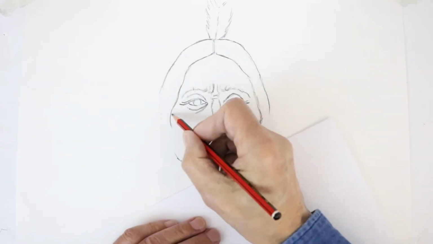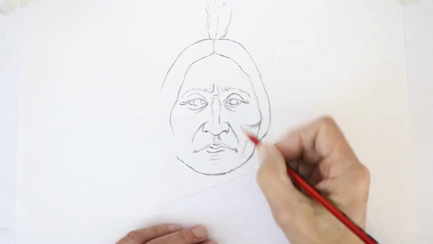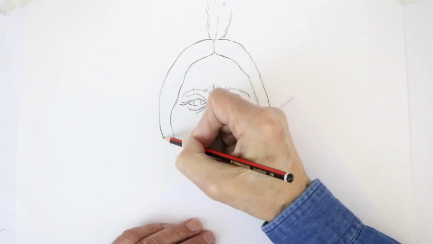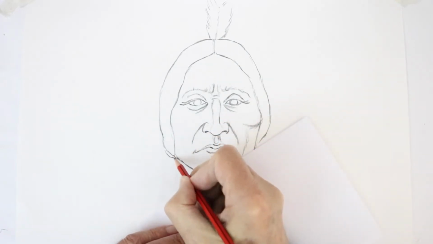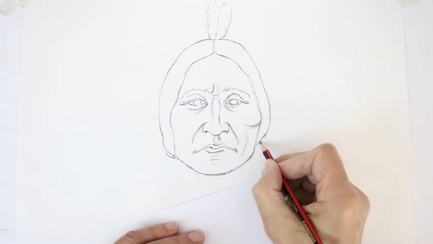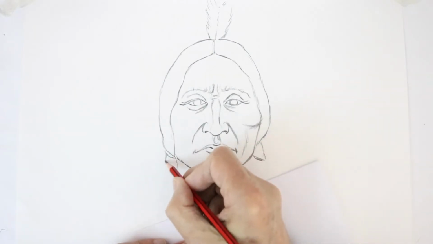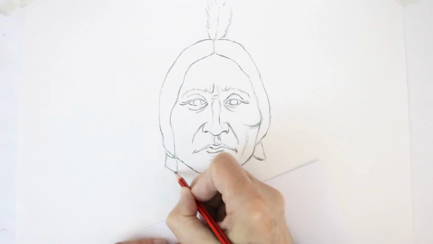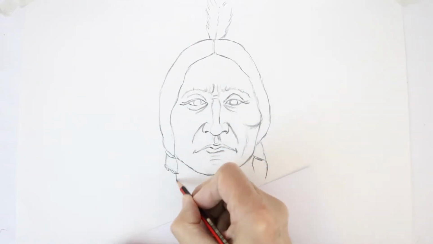And then we have his hair, which kind of clings to the side of his face here, and is pulled in to be tied with thongs, probably leather thongs coming down, and these plaits on either side, like that.